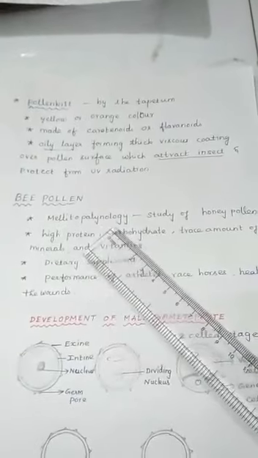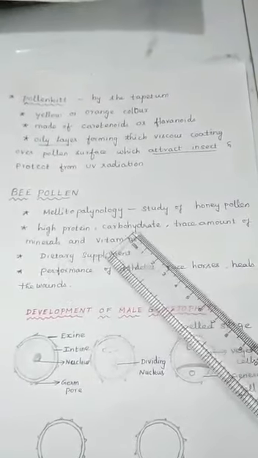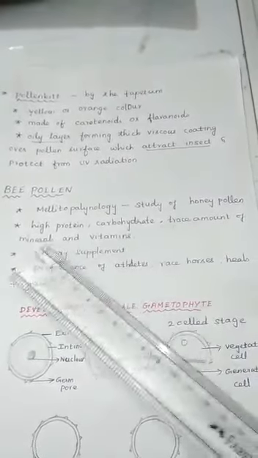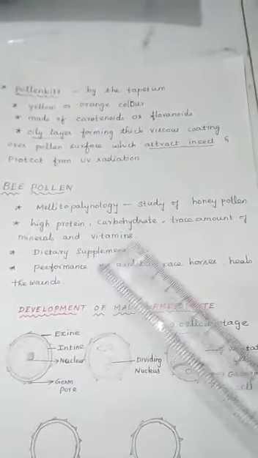What is that? Bee pollen. Melitopalynology. It is nothing other than the study of honey pollen. It consists of high protein, carbohydrate and trace amounts of minerals and vitamins. It acts like a dietary supplement in the form of a syrup and tablet.